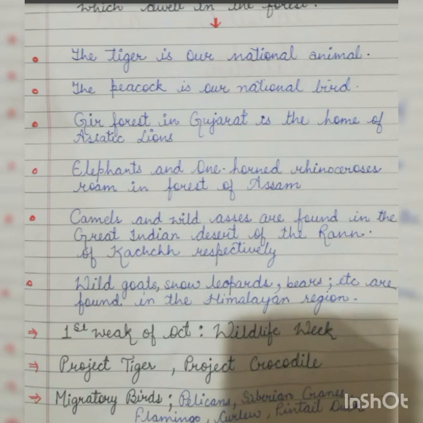As a result, the first week of October is celebrated as Wildlife Week, which talks about awareness programs. Schools and college students talk about how wildlife sanctuaries are important and what could be done to preserve wildlife. Project Tiger and Project Crocodile are two such programs that have been launched to understand or conserve wildlife.